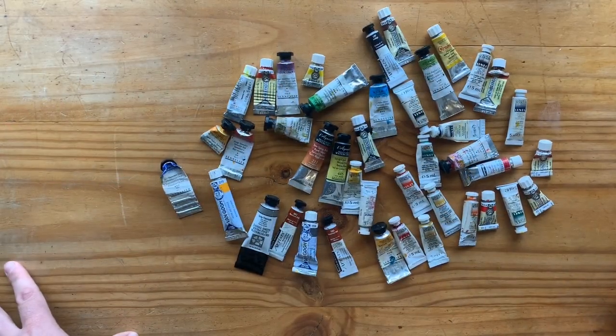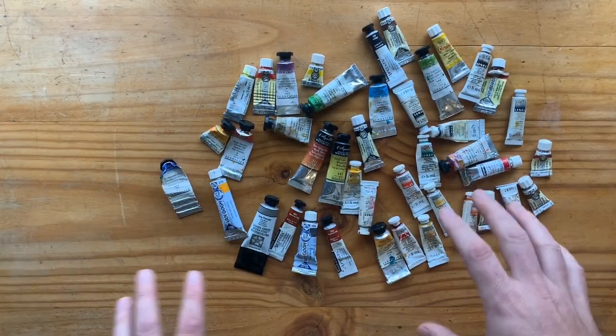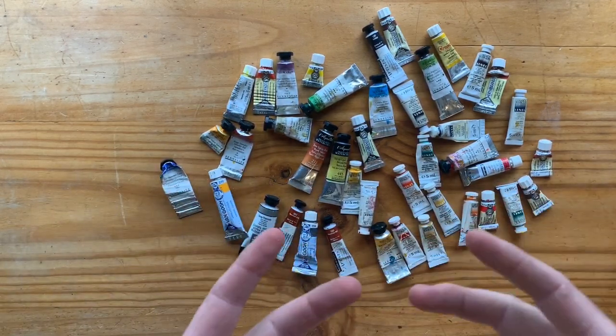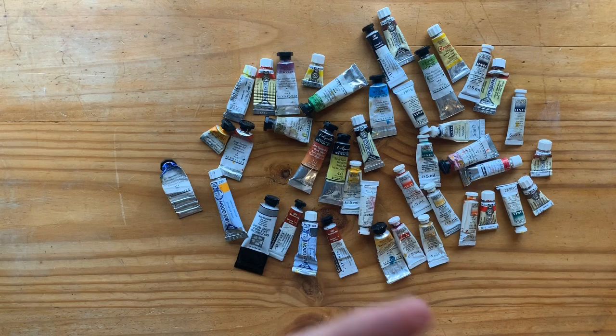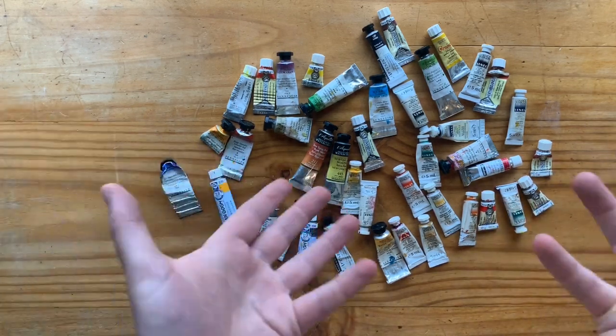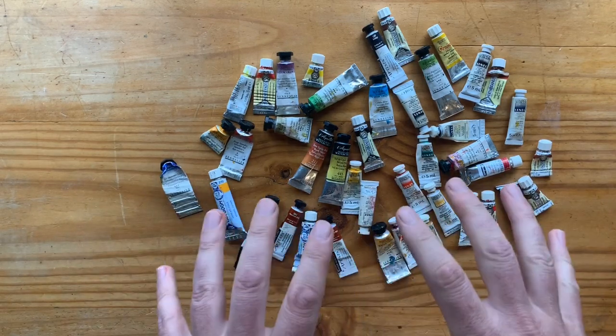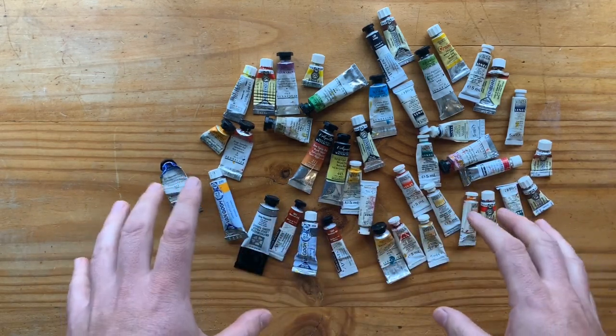So the first thing I want you to do, and it doesn't matter whether you're using oils, acrylics, watercolours, even coloured pencils or pastels, is this exercise.